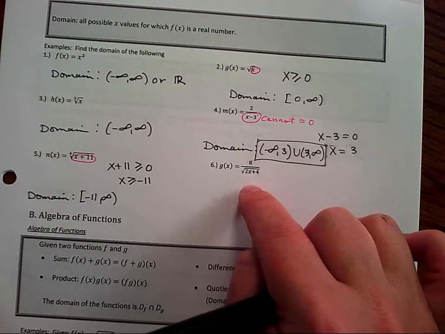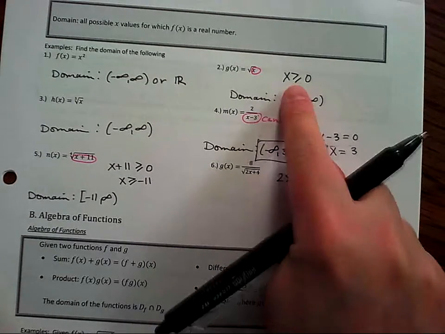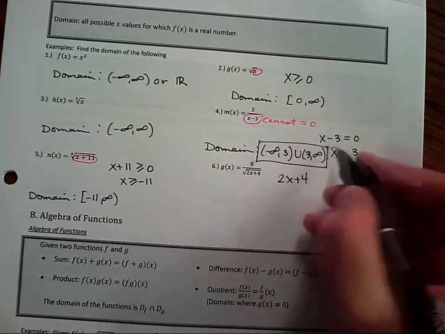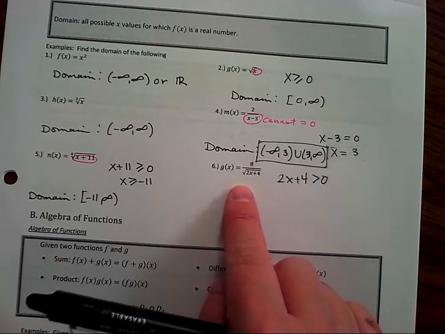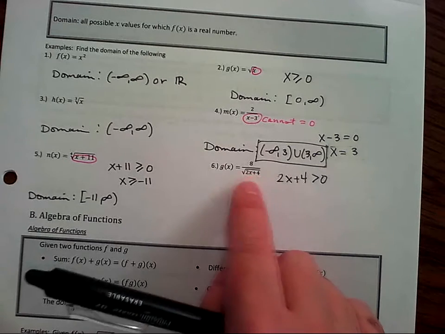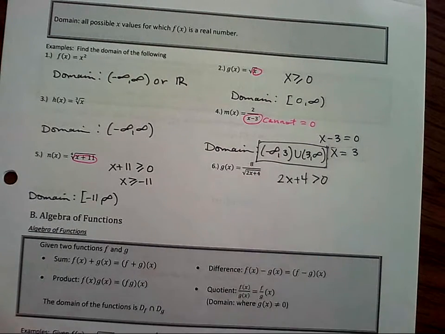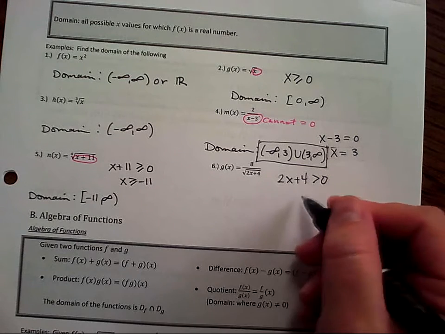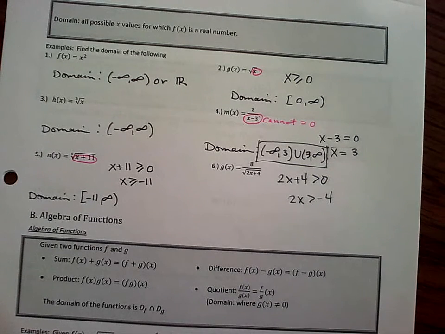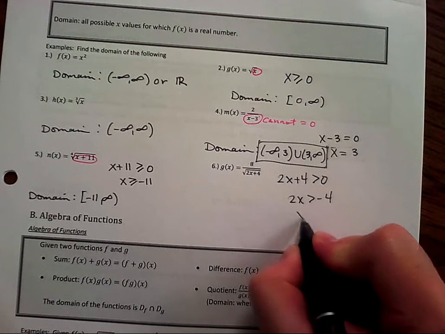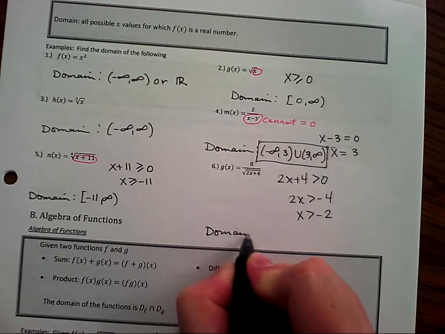But I'm saying it can't actually equal 0. So this would be 2x plus 4. Instead of greater than or equal to 0, it would just be greater than 0. Because I can't have the denominator equal to 0, and because whatever's under the square root has to be greater than or equal to, but I dropped the or equal to. So I'm going to subtract 4 from both sides. And then I'm going to divide both sides by 2. Okay, so how do I write that domain?